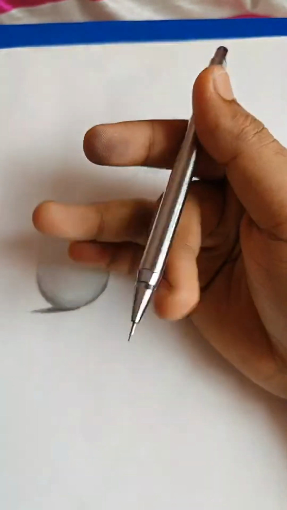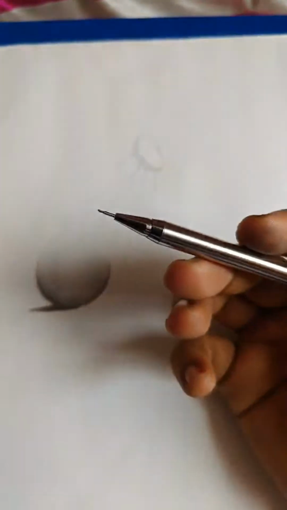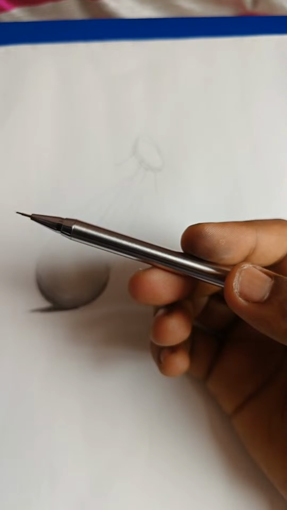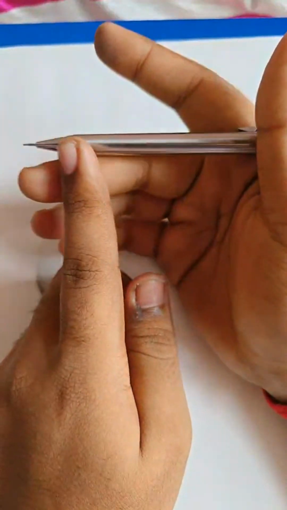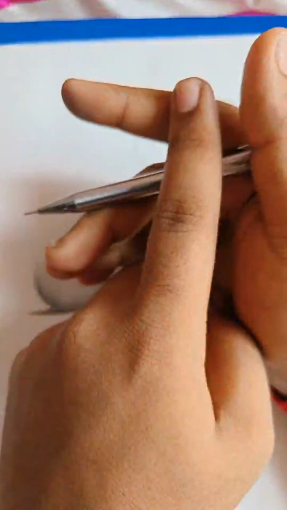So let's see on my hand. Okay, how to grab your pencil, that mechanical pencil. This is not a pen. First of all, I clear you that this is not a pen. This is a mechanical pencil, right? So I keep this pencil at the uppermost point on my middle finger. The index finger should be like this, and the thumb will be there.